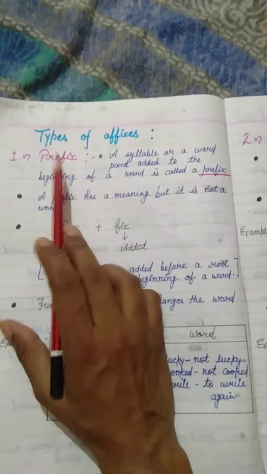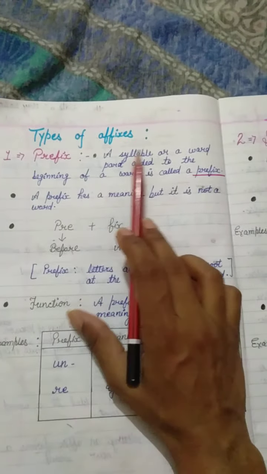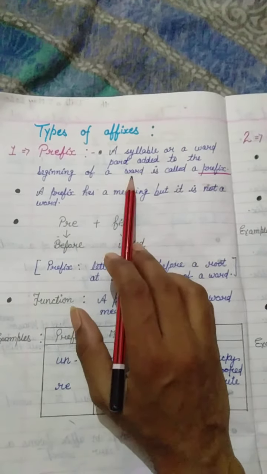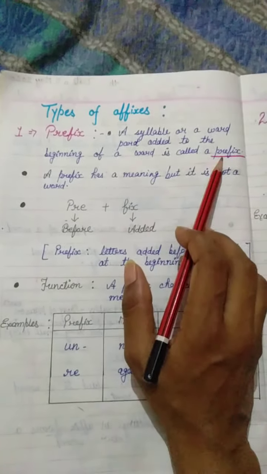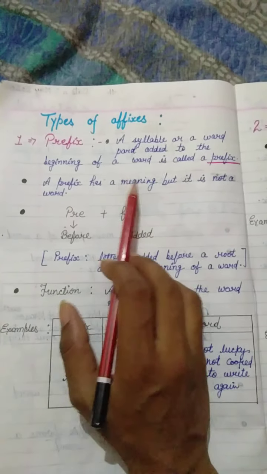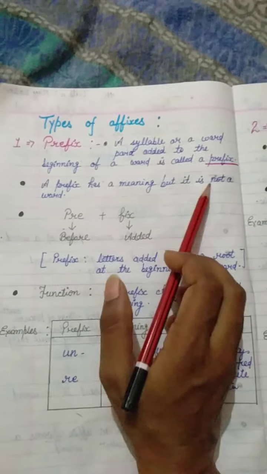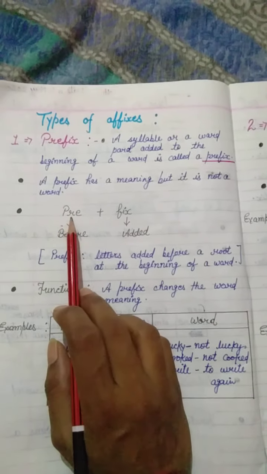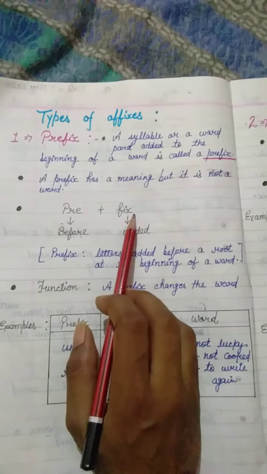What is a prefix? A syllable or a word part added to the beginning of a word is called a prefix. A prefix has a meaning, but it isn't a word. Students, we will divide the word prefix into two parts.